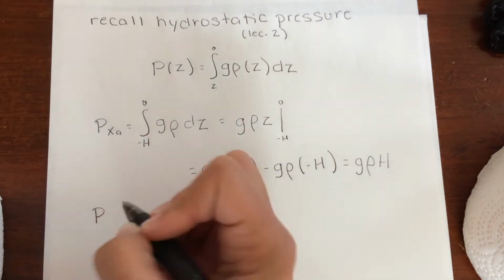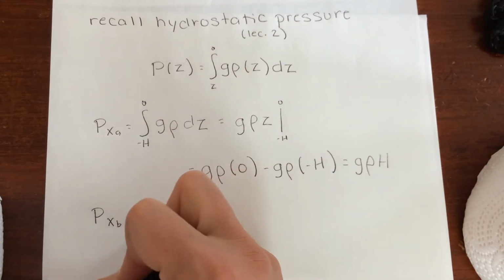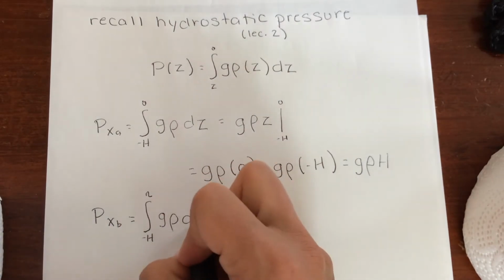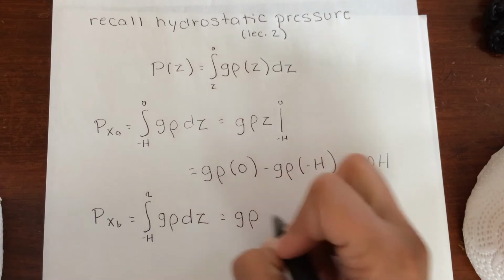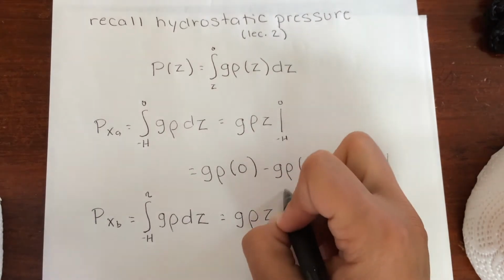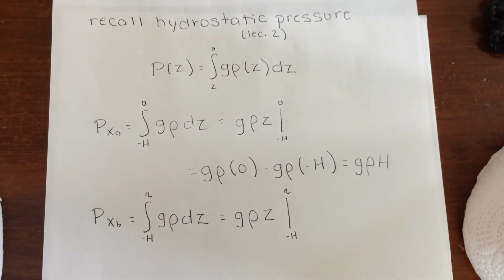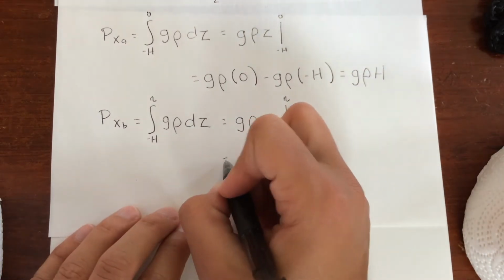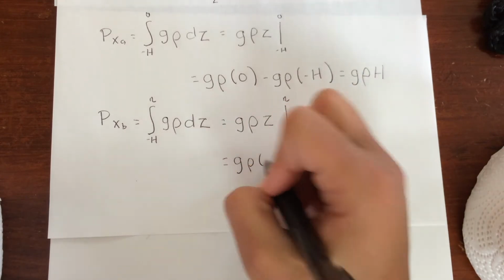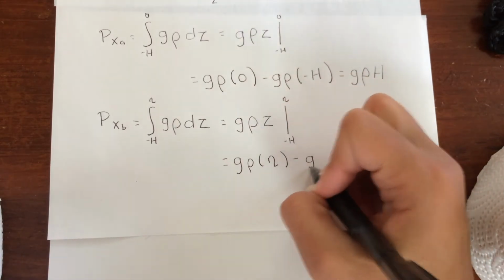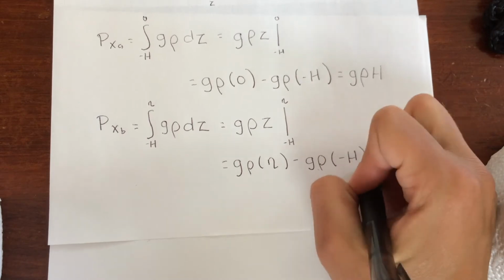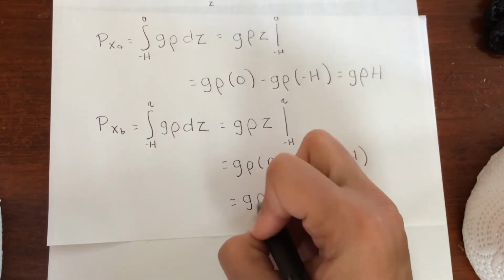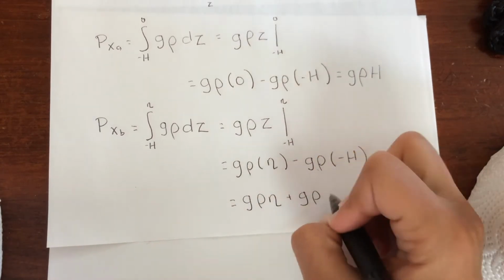The pressure at xb can be calculated in a similar way, except this time we will evaluate the integral from the height of the free surface eta to depth negative h. Solving for pressure at xb, as we did above, gives us g rho eta plus g rho h.